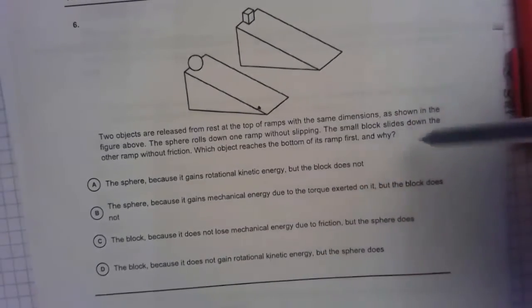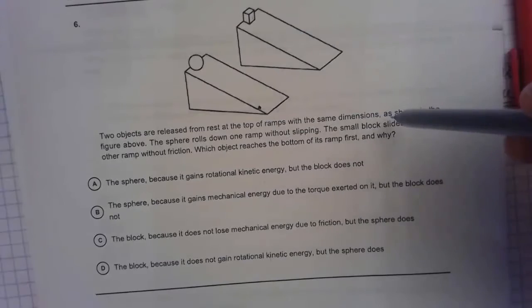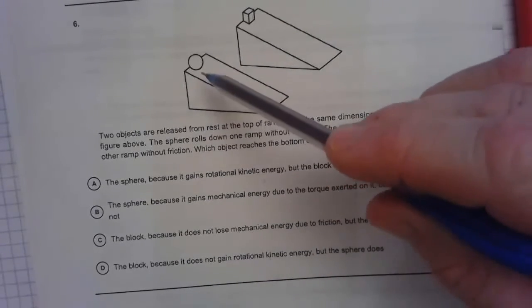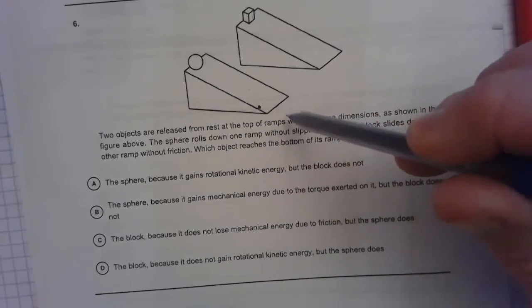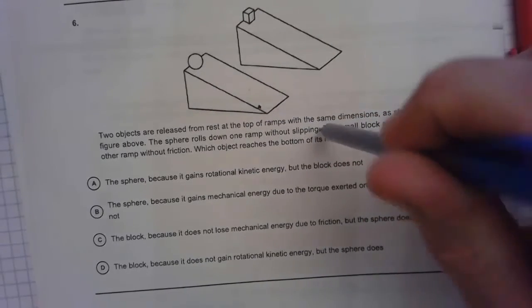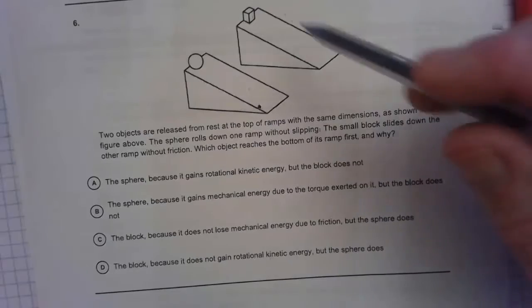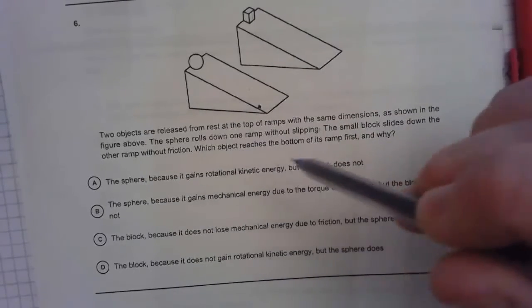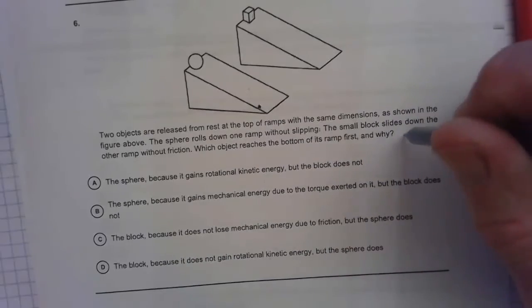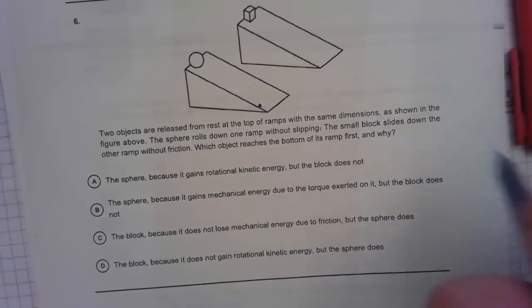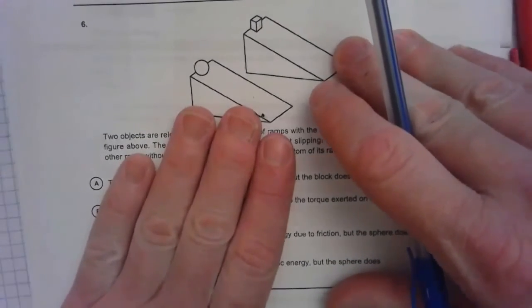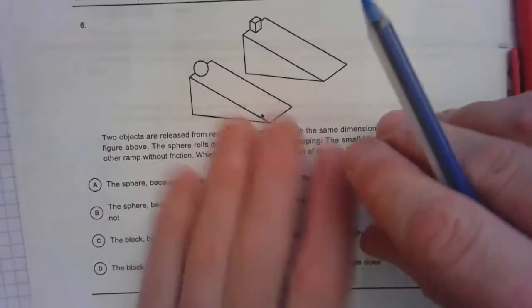Two objects are released from rest on the top of ramps with the same dimensions, as shown in the figure above. The sphere rolls down one ramp without slipping. Rolls. We haven't really looked at rotation yet. The small block slides down the other ramp without friction. Which object reaches the bottom of the ramp first and why? Right, okay, so you can't really answer this question. If you were like, I don't understand why, there's a reason, because we haven't done rotation yet.